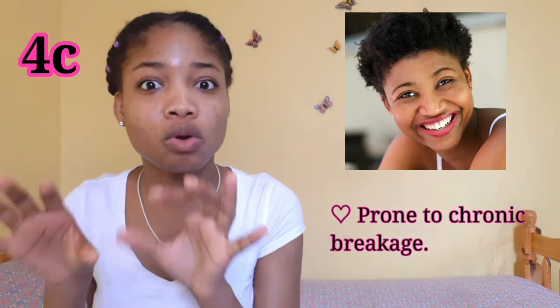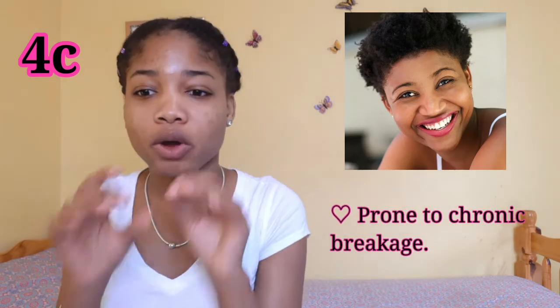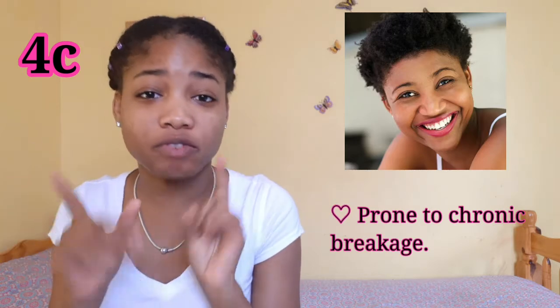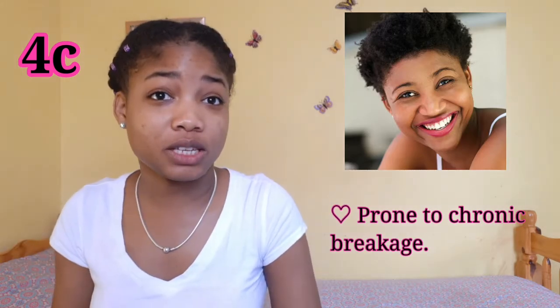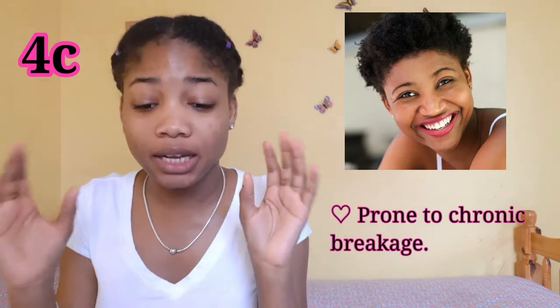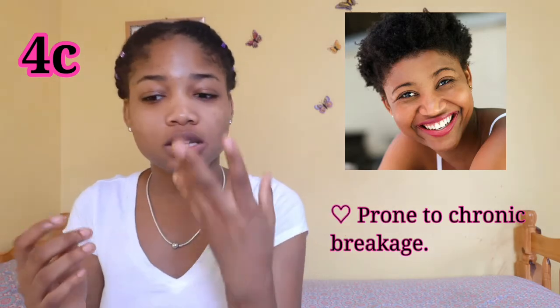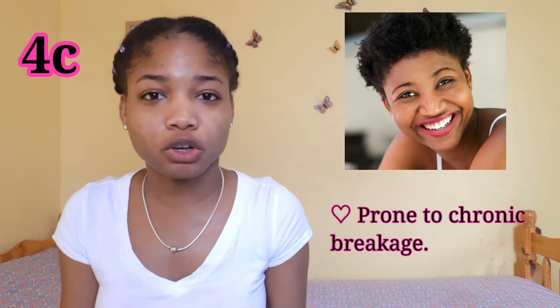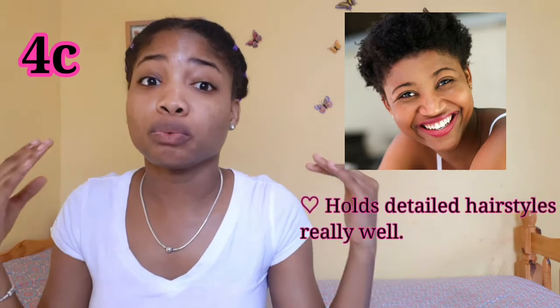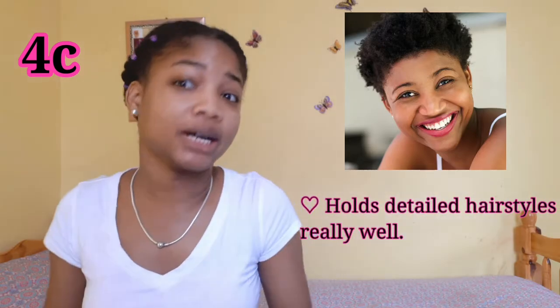And type 4C hair is prone to chronic breakage. Chronic. And I can attest to this because I have a friend who has type 4C hair and she wouldn't even be trying. She'd just literally detangle and you would see the breakage that's going on. It's really, really fragile. We take extra care when it comes to manipulating 4C hair. However, a plus side of that, it holds styles really, really long, like months long.